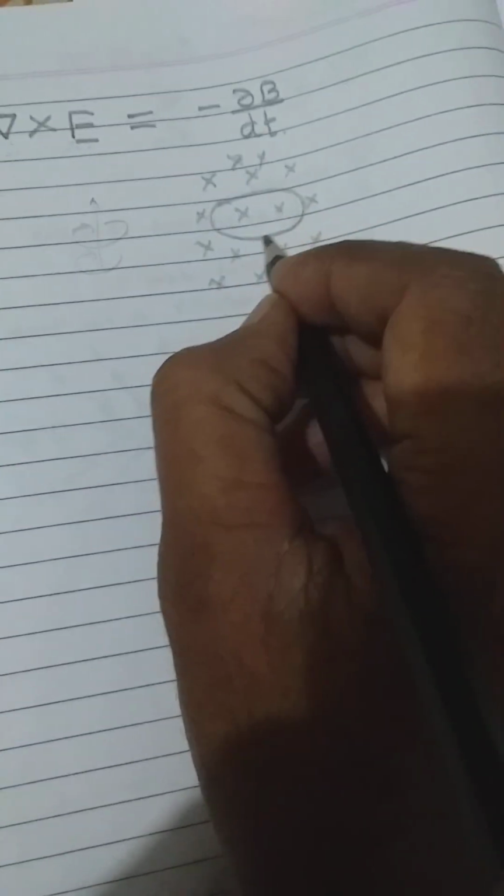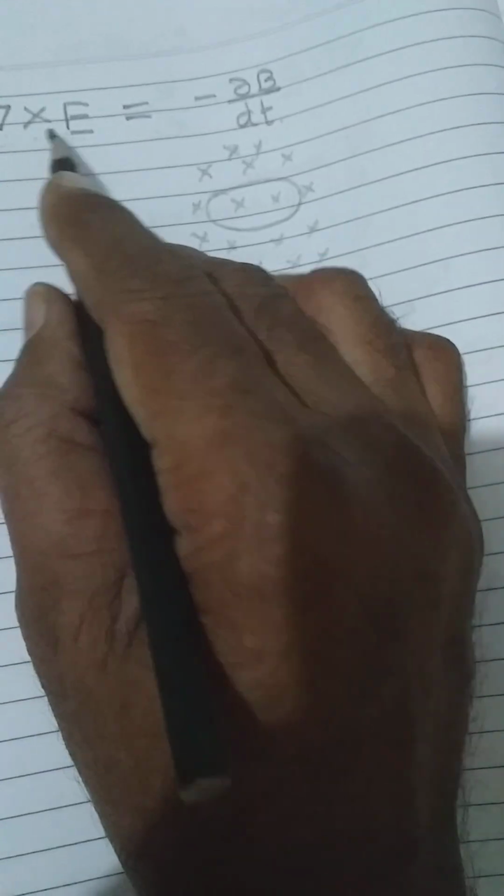So there is a rotation, and curl gives you the rotation.